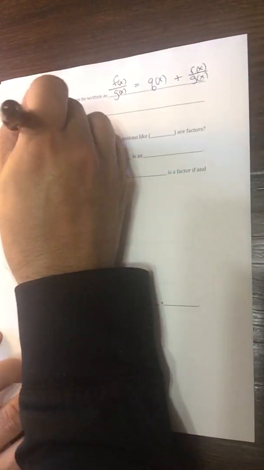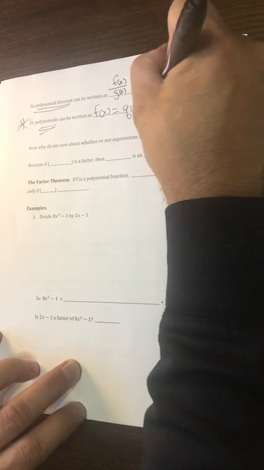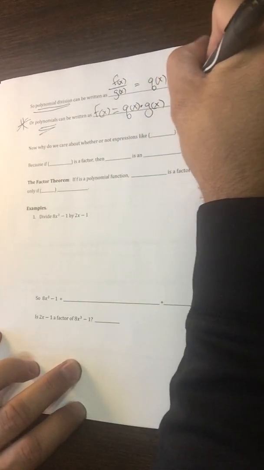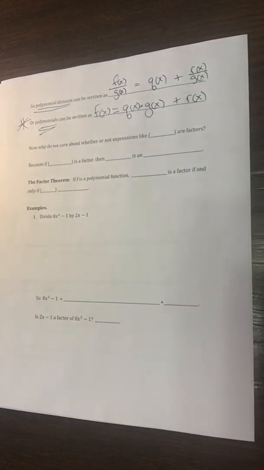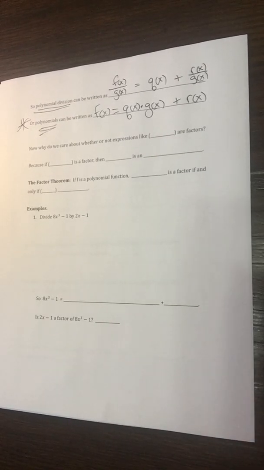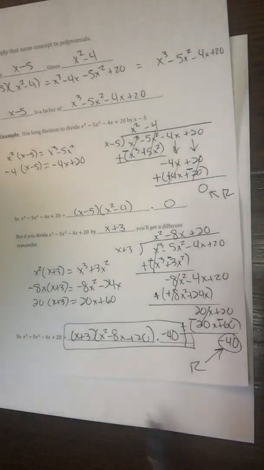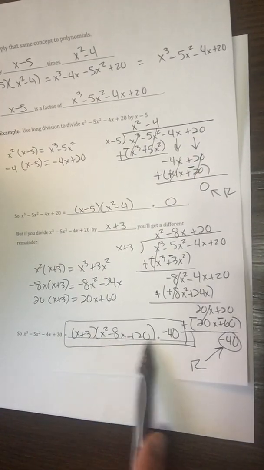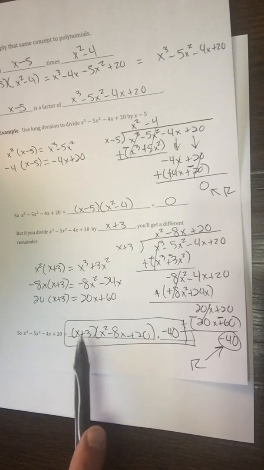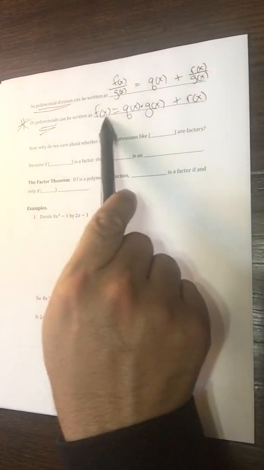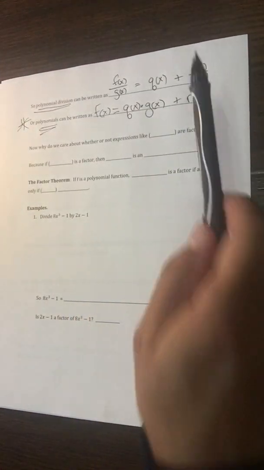Polynomials, not division, but an actual polynomial, can be written like this: f of x equals q of x, the quotient, times g of x, the divisor, plus r of x, which is how we wrote the answer on the last page, okay? Look at that for a second. f of x is equal to the quotient times the divisor plus the remainder. You can write a polynomial as the quotient times the divisor plus the remainder.